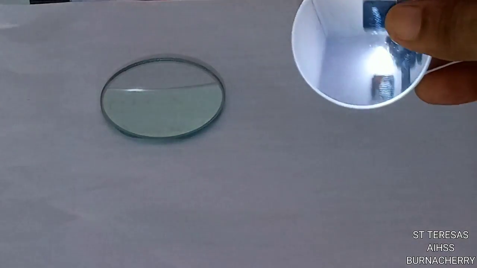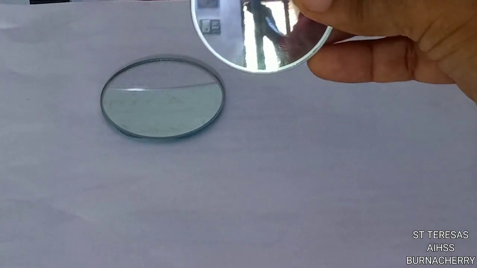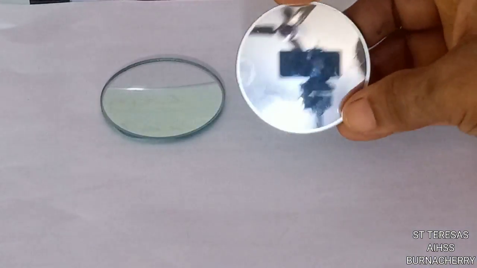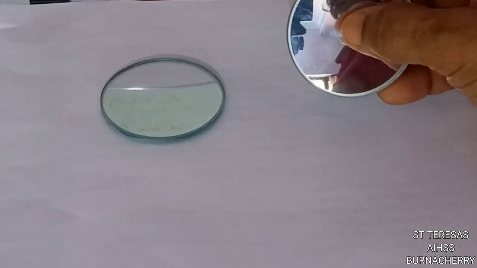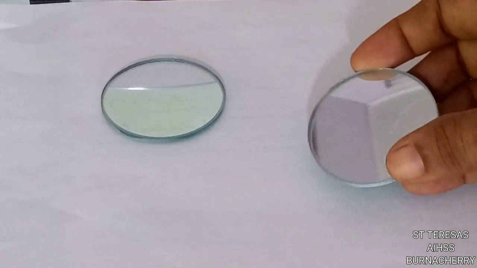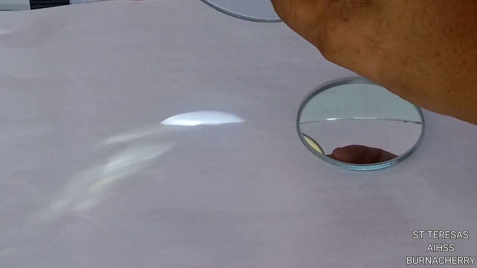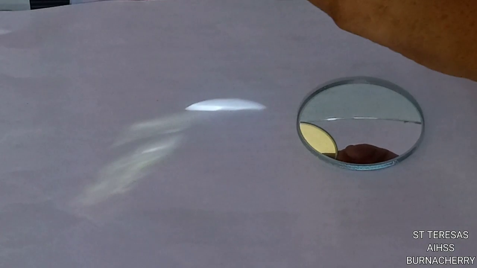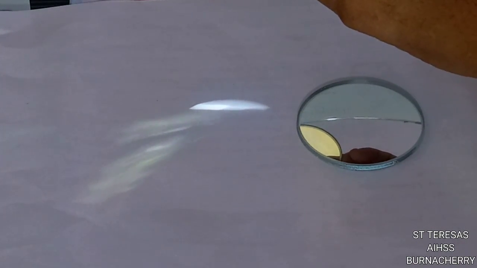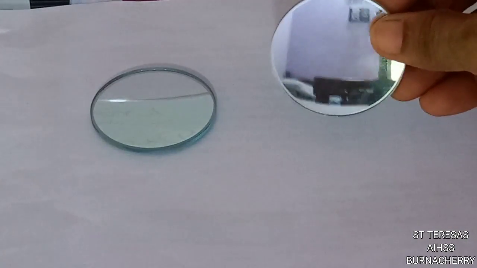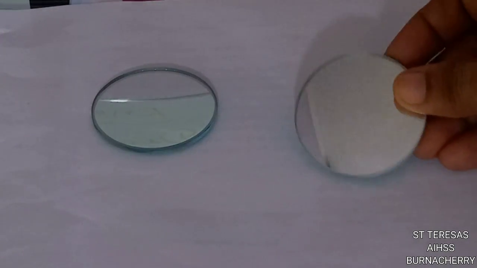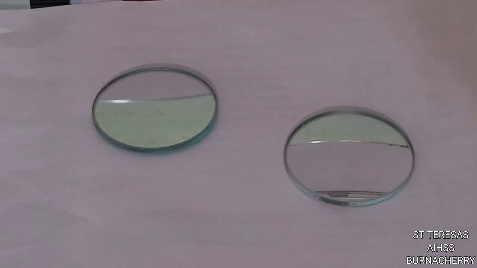But when I focus the things onto this mirror, the image which is formed inside the mirror is called a virtual image. The image which is made to be formed on another surface is called a real image, and the image which is formed inside the mirror is called a virtual image.